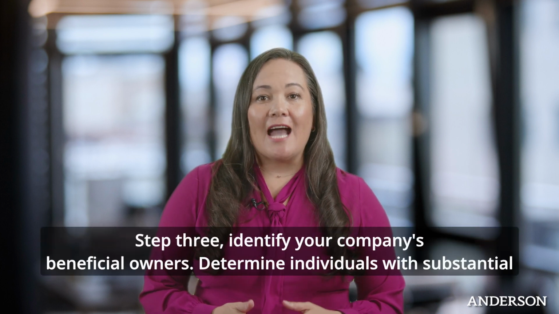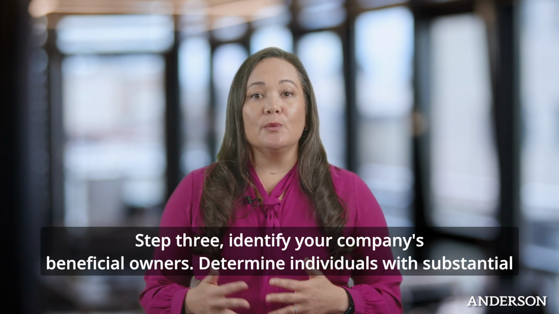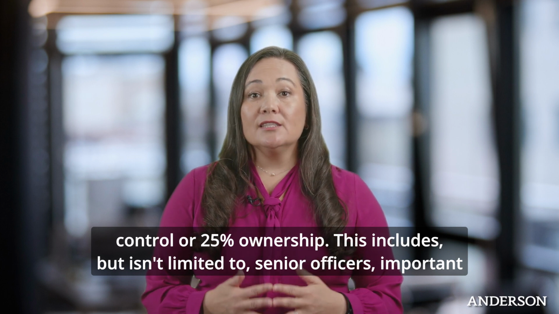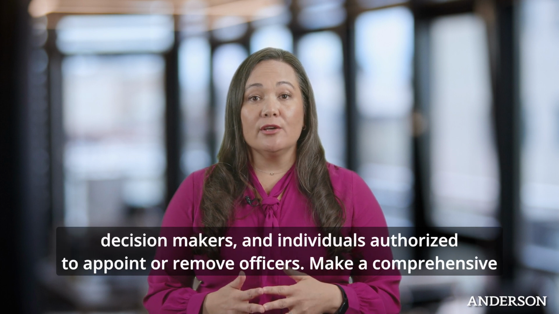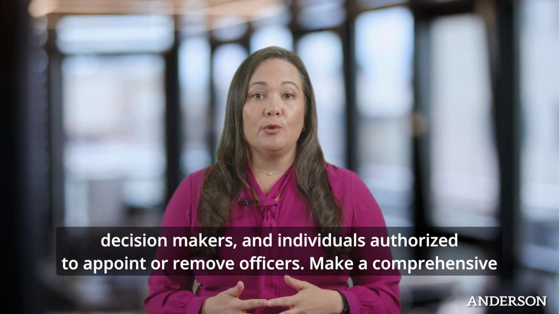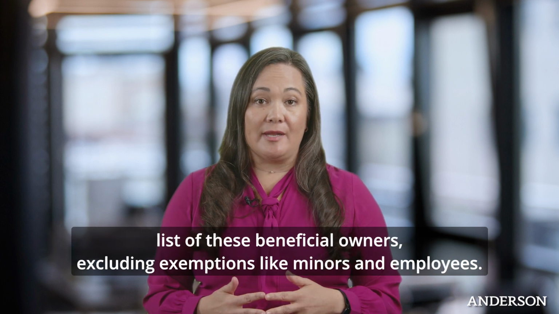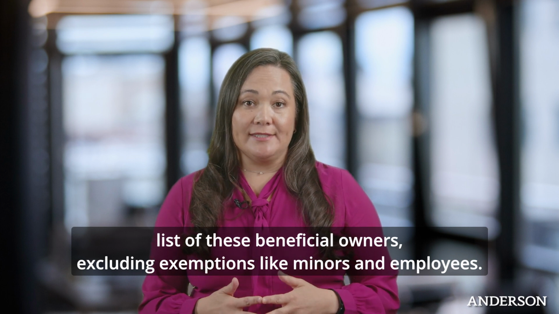Step 3, identify your company's beneficial owners. Determine individuals with substantial control or 25% ownership. This includes, but isn't limited to, senior officers, important decision makers, and individuals authorized to appoint or remove officers. Make a comprehensive list of these beneficial owners, excluding exemptions like minors and employees.